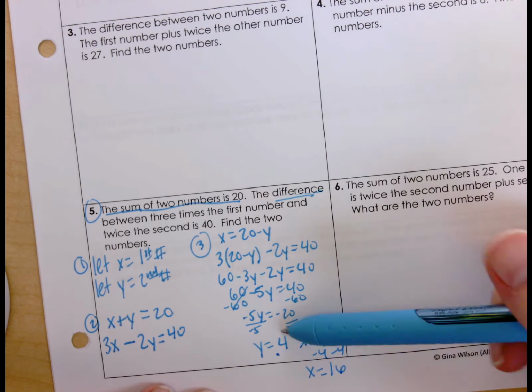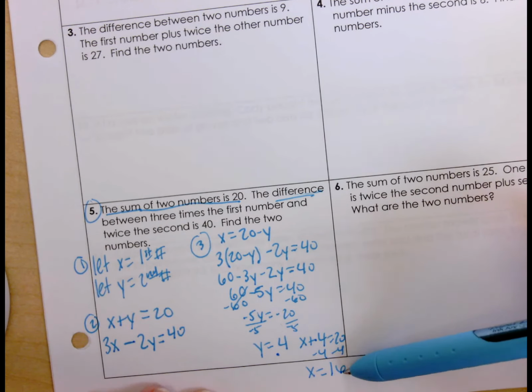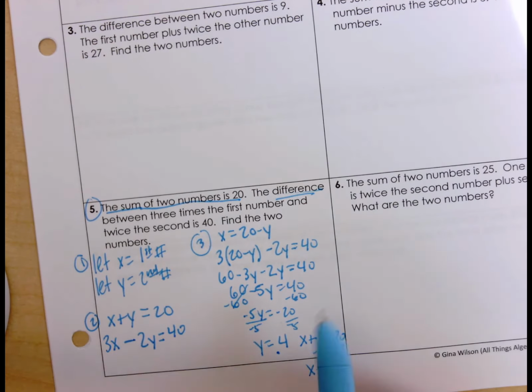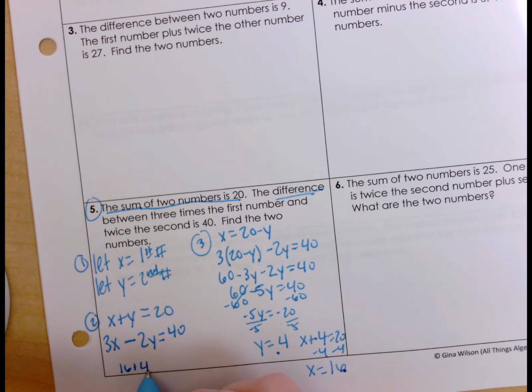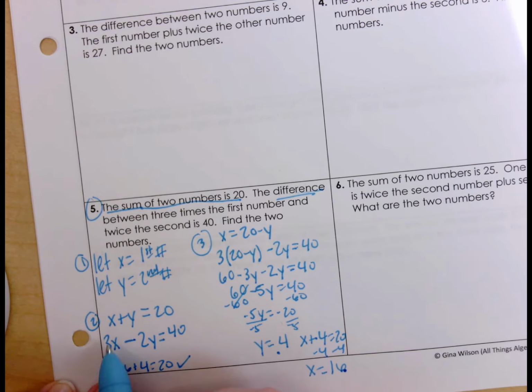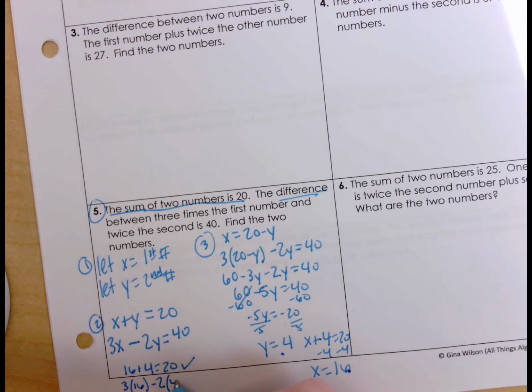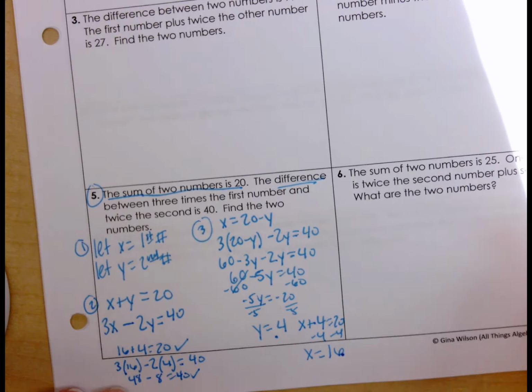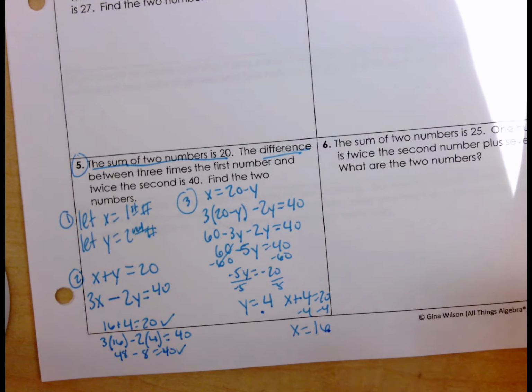And then of course you've got to plug those back in to check yourself and make sure that it's correct. So very quickly we'll plug those in. x plus y, so 16 plus 4 is equal to 20, and that's true. And then we're going to plug these others in. 3 multiplied by 16 minus 2 multiplied by 4 should be equal to 40. And 3 times 16 is 48, and 2 times 4 is 8, and that does equal 40. So those 2 things work. Sorry about that, you couldn't see what I was writing.